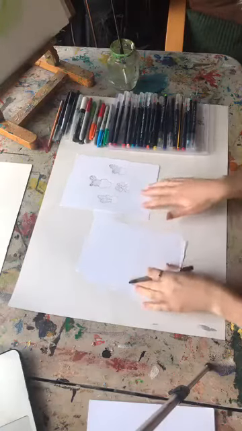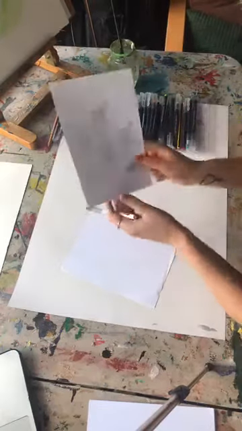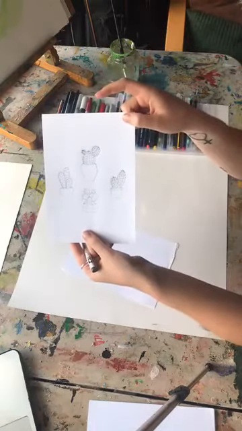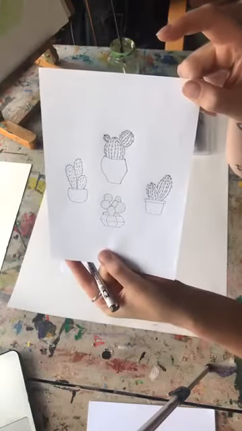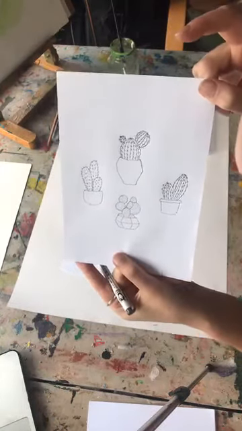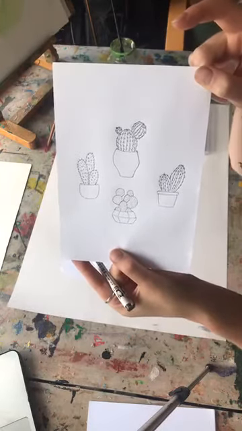So I'm just going to start off showing you how I did these very cute little cactus plants. You can see that I did just use a biro for this. You can use any sort of fine liner.